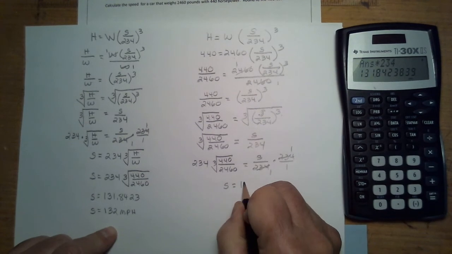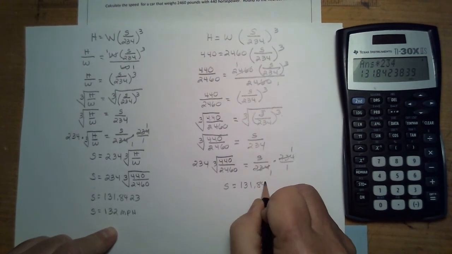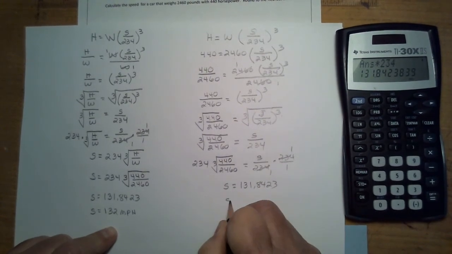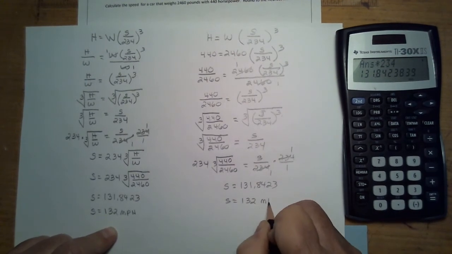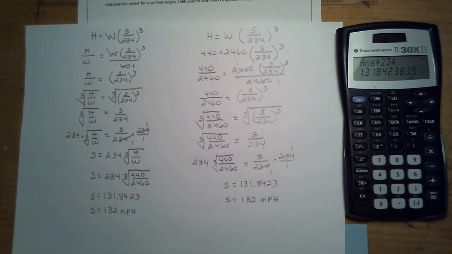Ta-da! 131.8423, which again rounds off to 132 miles per hour. And there you have it.